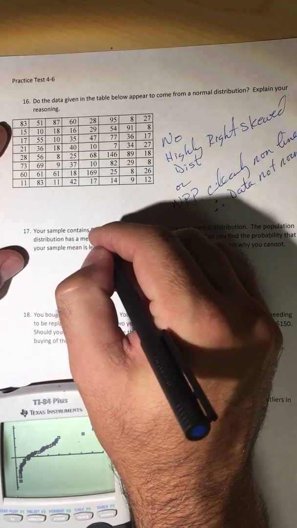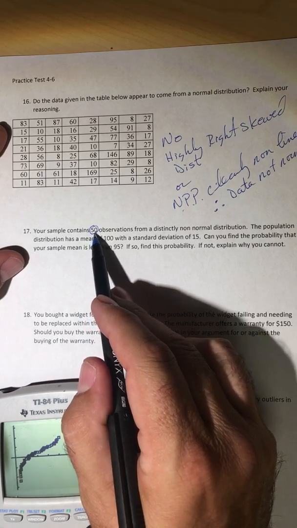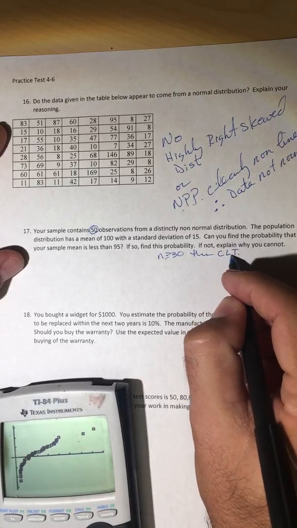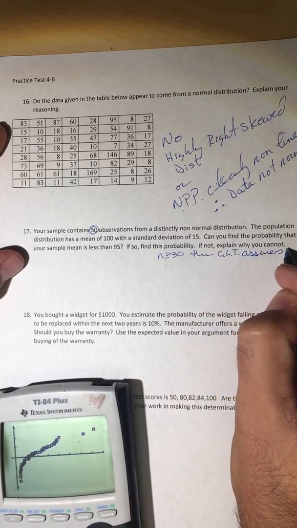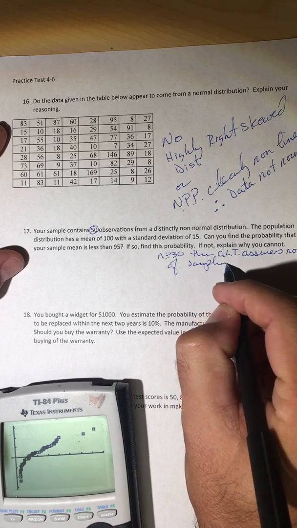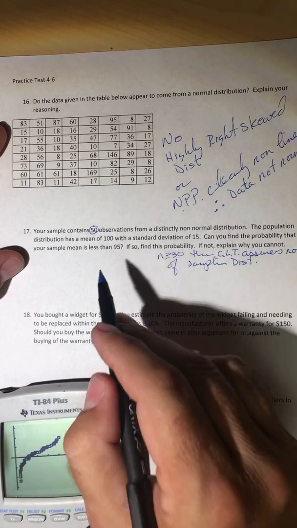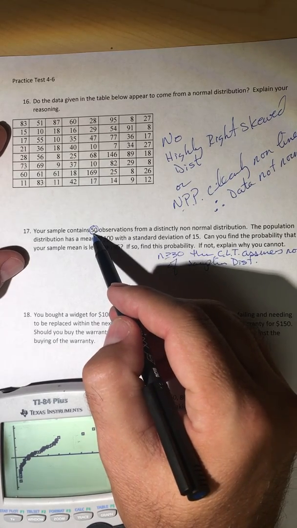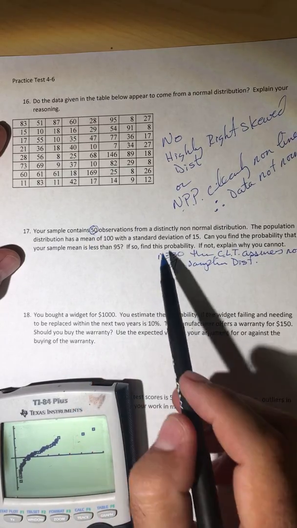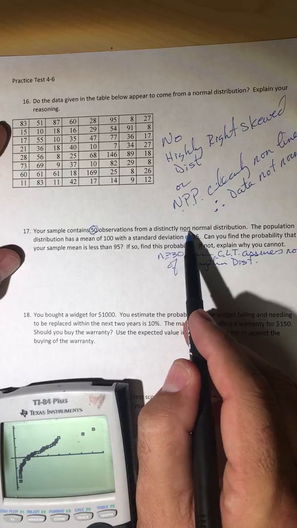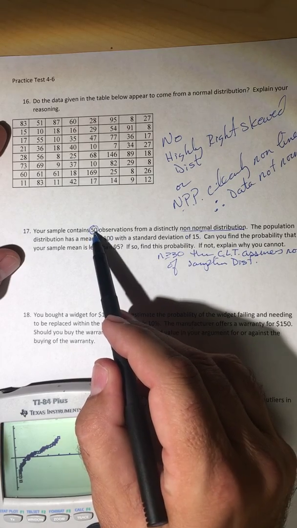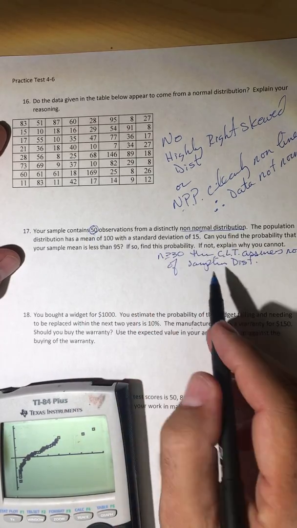Well, what did they tell us? Our sample size is 50. Remember, if n is greater than or equal to 30, then the central limit theorem assures the normality of the sampling distribution. So therefore, we can actually do this problem. Now, if this had been like 10 observations, then the answer would have been no, we couldn't do it, because we wouldn't be able to rely on the normal distribution because the sample size is too small, and this is definitely a non-normal distribution. So if the distribution of the parent population is non-normal, then our sample size needs to be larger than 30. So the answer here is yes, so find the probability.